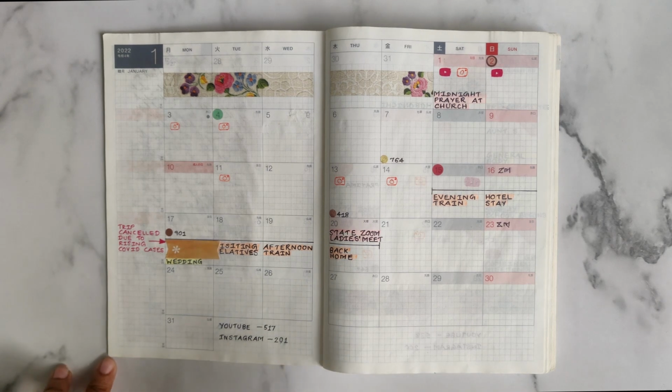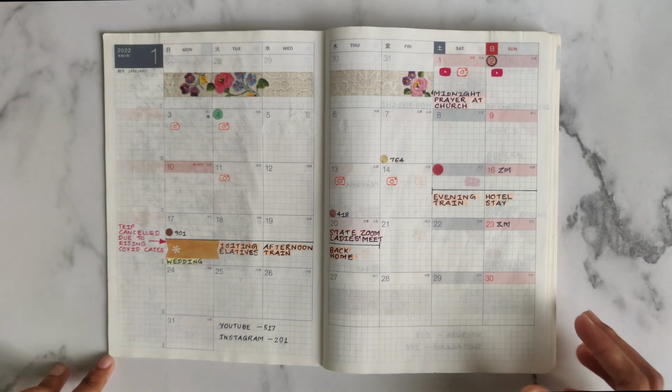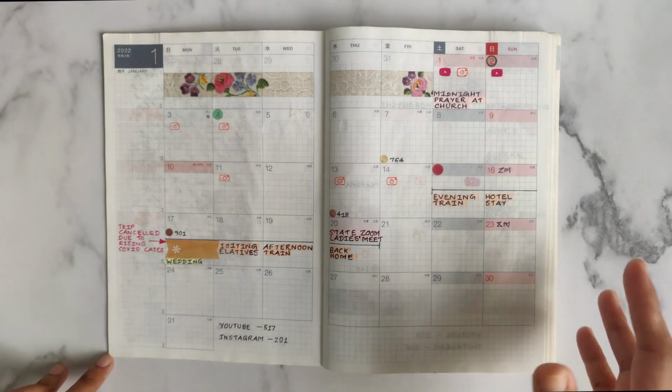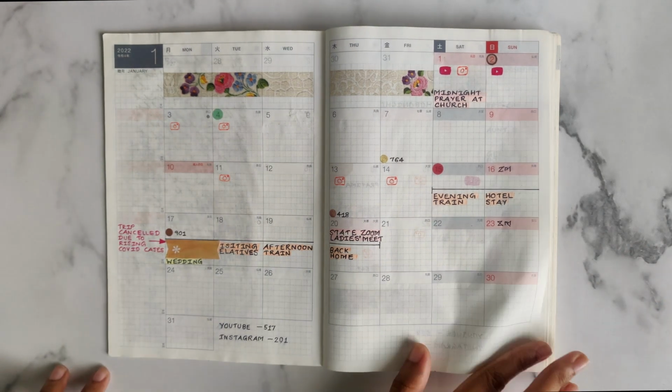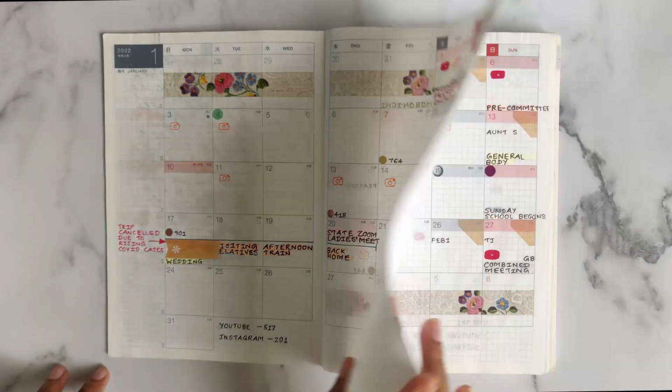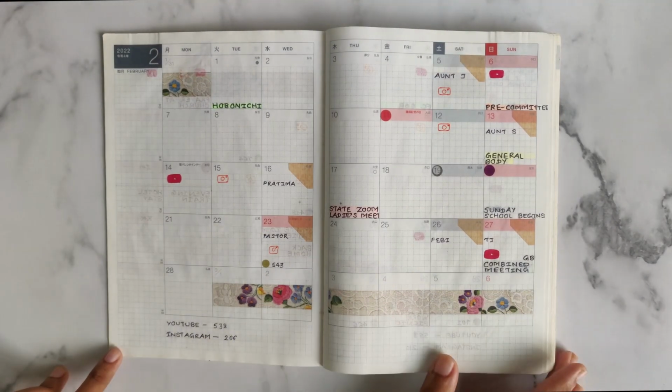This has actually helped me to be a little more aware of how much I'm spending on stationery, because that is one category where I tend to spend excessively. Anyway, that's a brief idea. Let me just quickly flip through the remaining spreads.